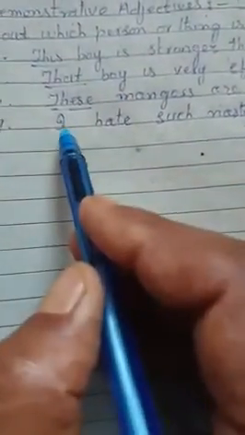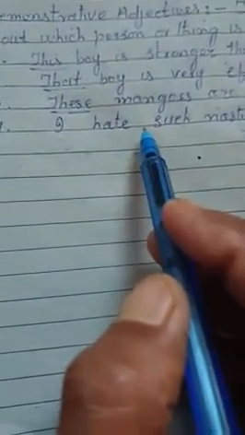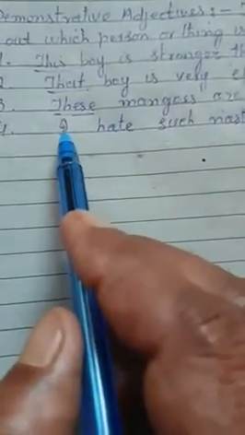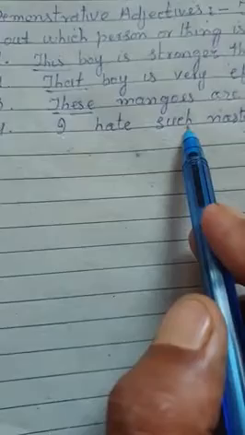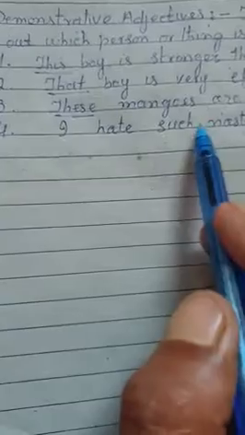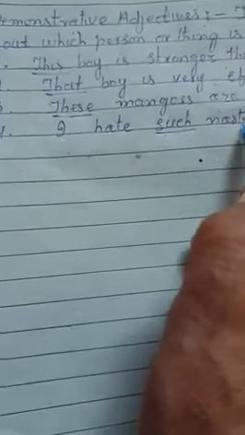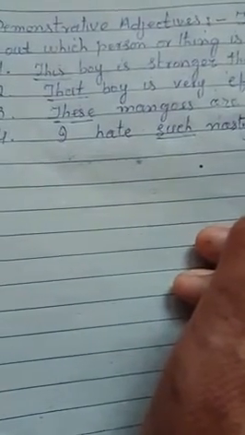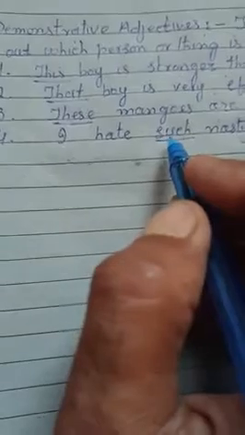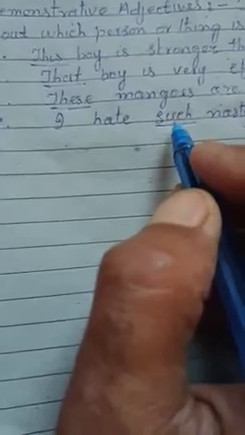That means a group of students are in front of us or somewhere else, and I hate such students. I am pointing towards a group of students, such nasty students. So the word such points towards the nasty students. So the word such here is a demonstrative adjective.